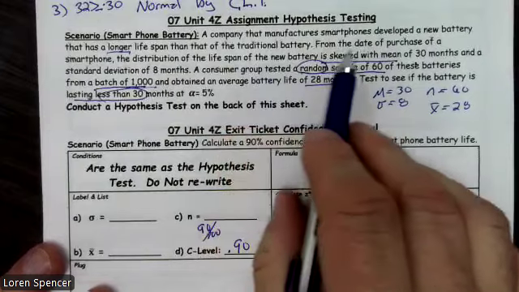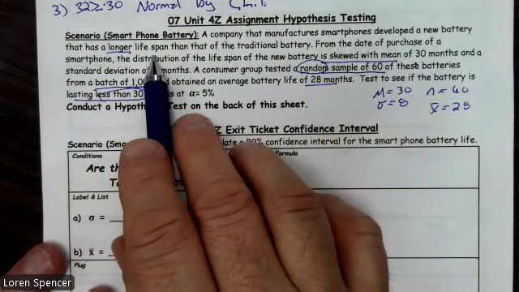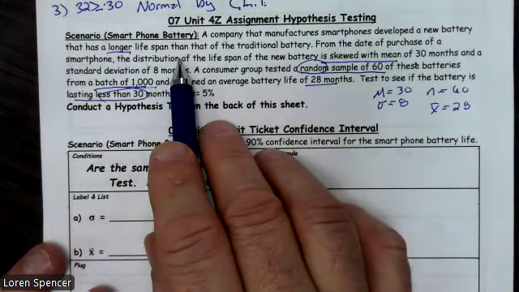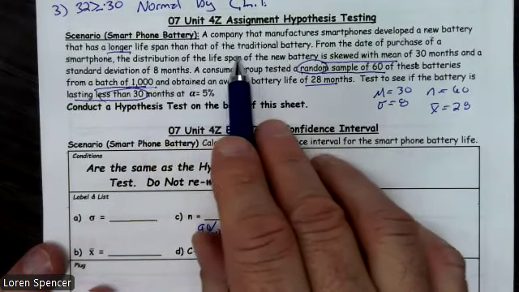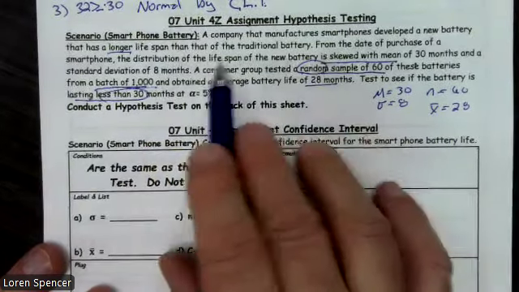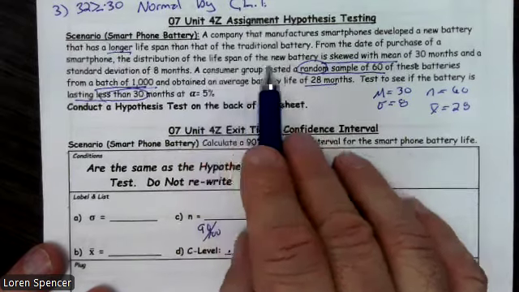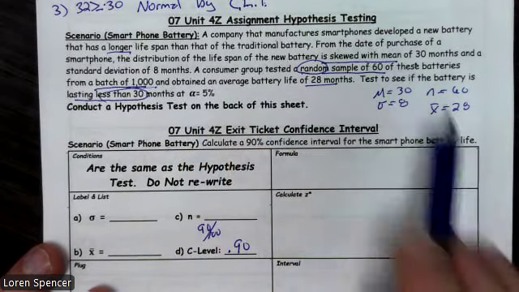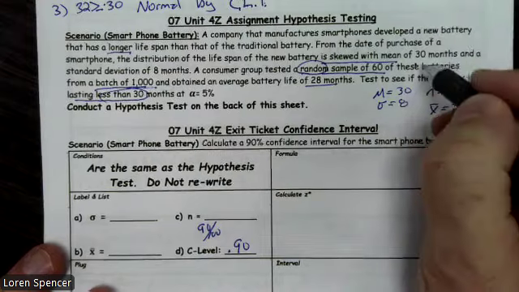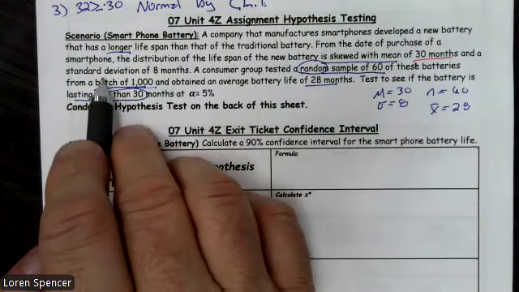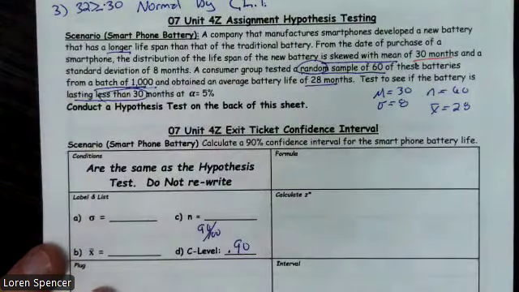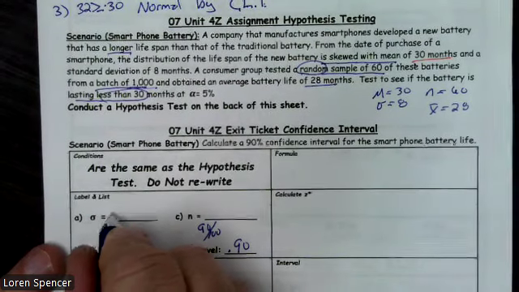It says a company that manufactures smartphones developed a new battery that has a longer lifespan than that of the traditional battery. From the date of purchase of the smartphone, the distribution of the lifespan of the new battery is skewed with a mean of 30 months. So this is the population mean, and a standard deviation of 8 months. All right, so we have our population standard deviation. We know it's 8 months.